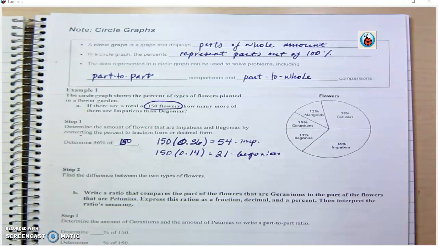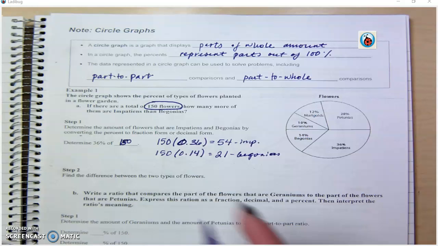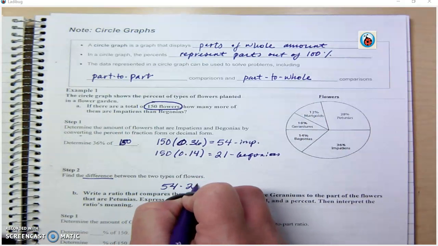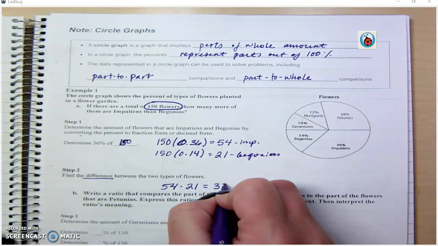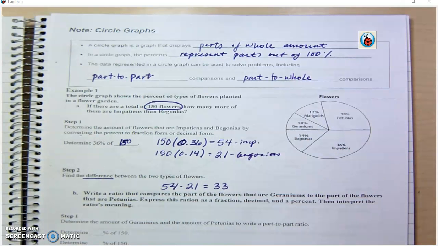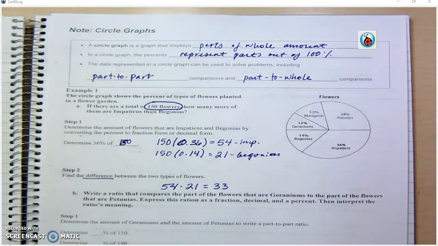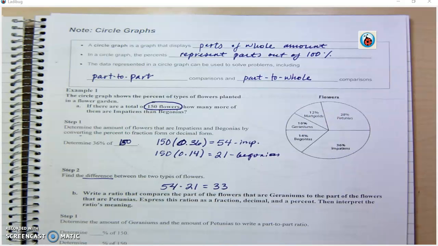And then of course the basic comparison is the difference. So 54 minus 21 gives me 33. So that is the difference comparison. Again, guys, on these operations we could have set up percent proportions if that is the method that you guys prefer.